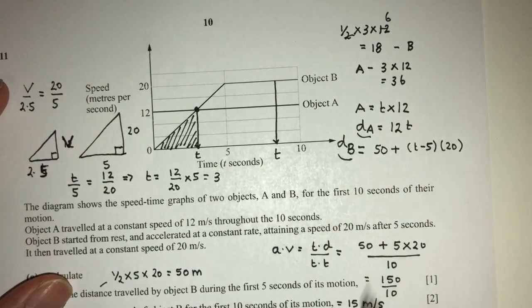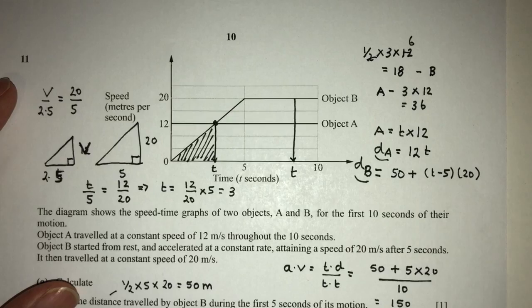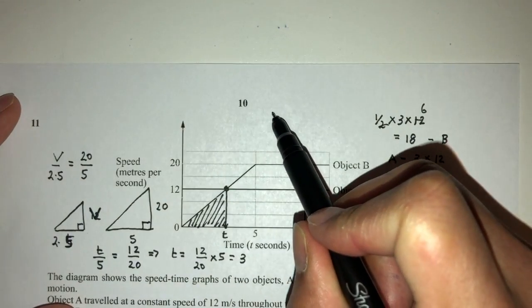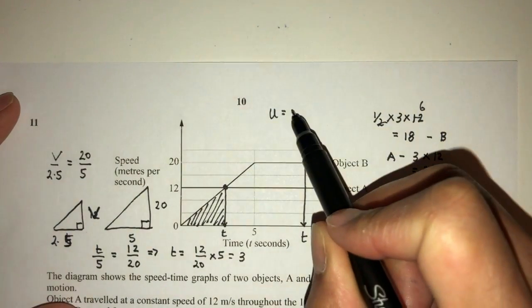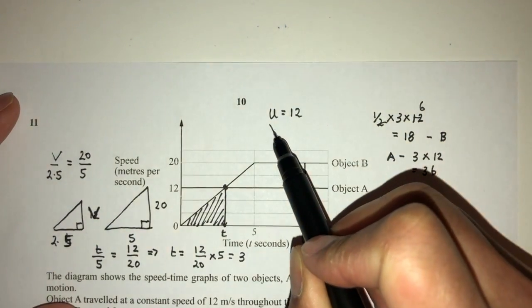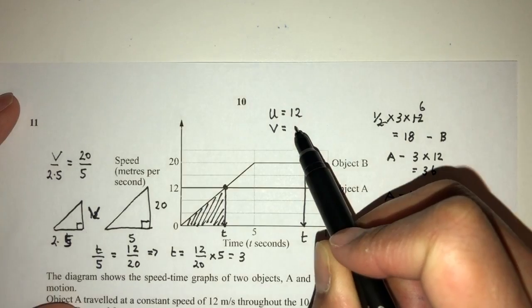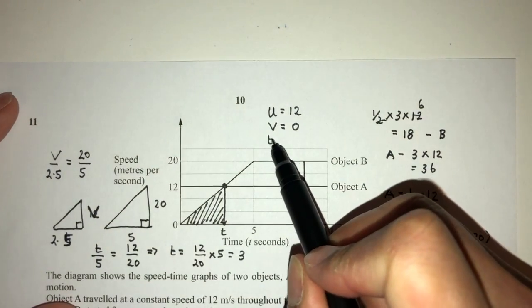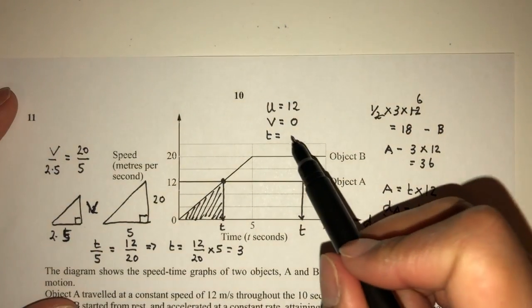Basically, I know that the initial speed of A was 12 and the final speed for it to be at rest is given by 0, right, rest. The time taken as given was 9.